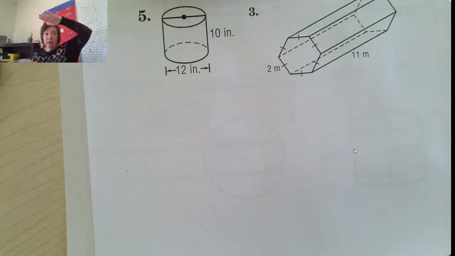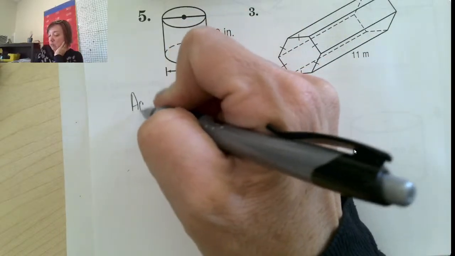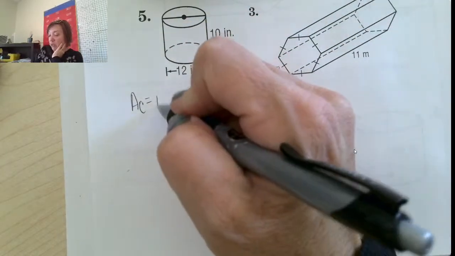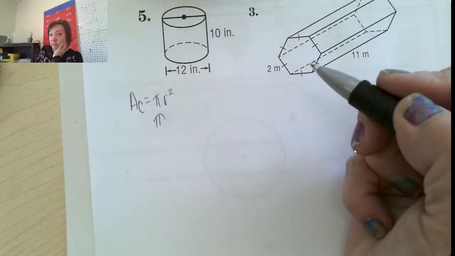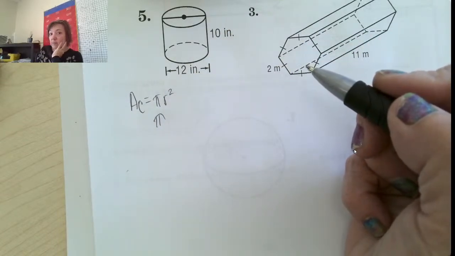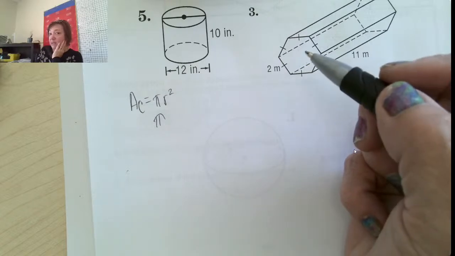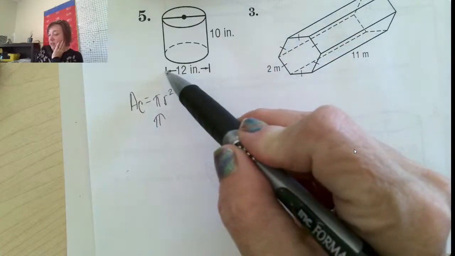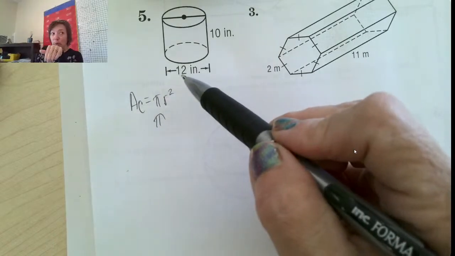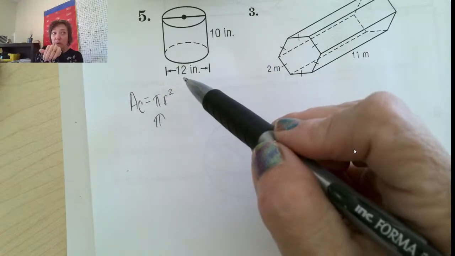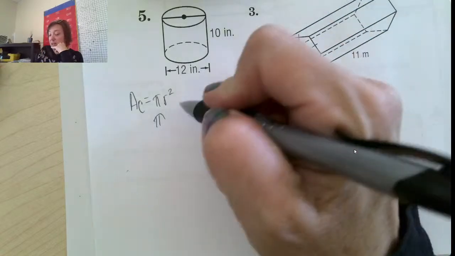Circles on the top and bottom. We know how, and they're the same. So we know how to find that area, right? So how do you find the area of a circle? Pi r squared. And so in this case, what's our r going to be? Our r is 6. How do we know it's 6? Because they're saying it's 12 all the way across, right? Divide that by 2, and that gets you 6.